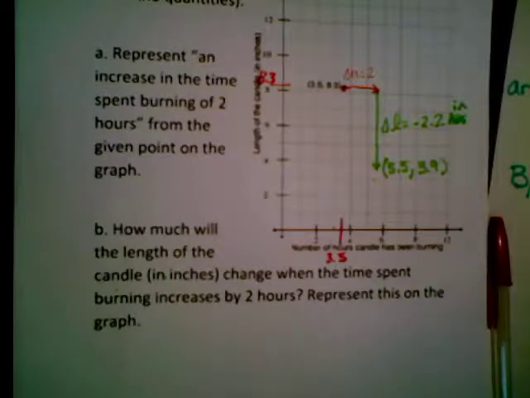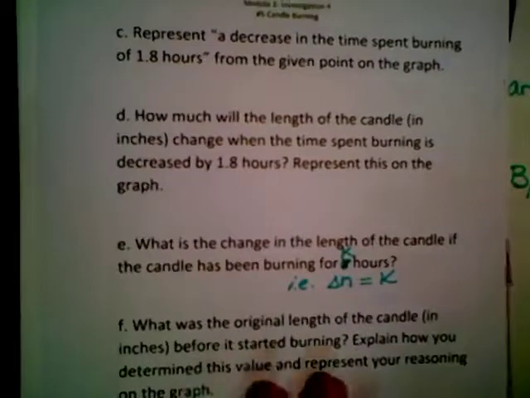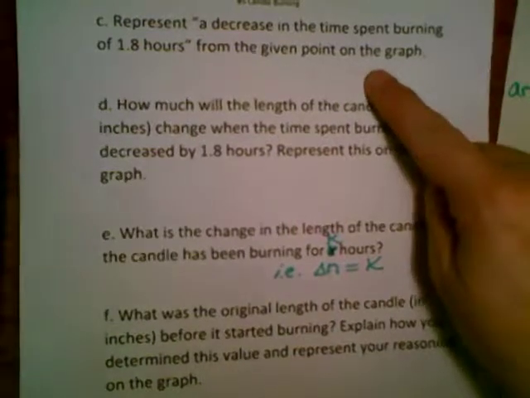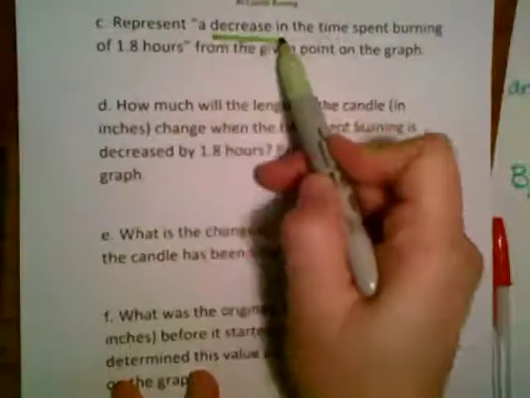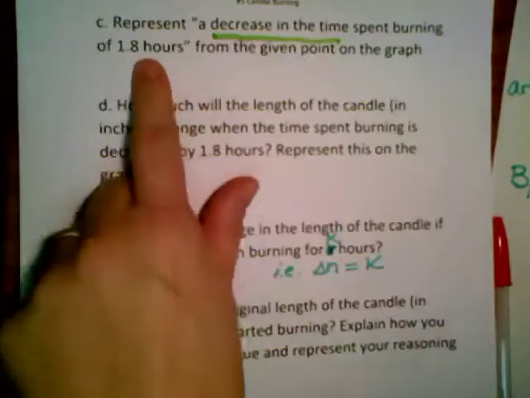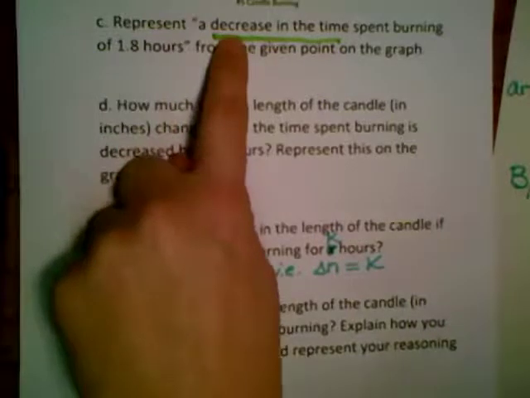Okay. We're moving on to the next page, parts C, D, E, and F of the candle problem number 5. The author wants us to represent a decrease in time. That'll take us back to the graph. Keep in mind we want a segment of length 1.8, but we have decreasing time, so it's in the negative direction.